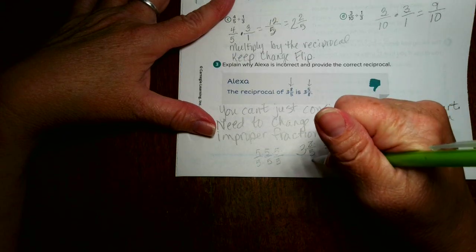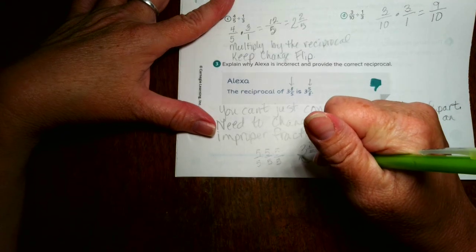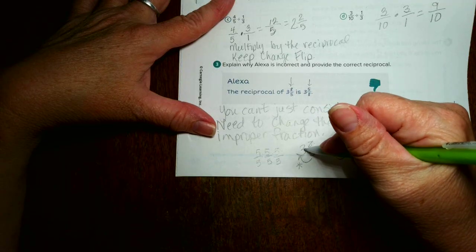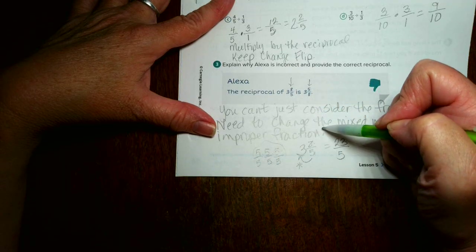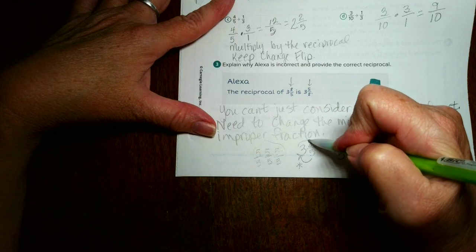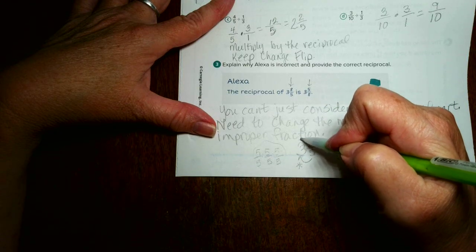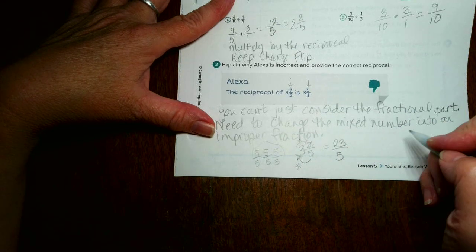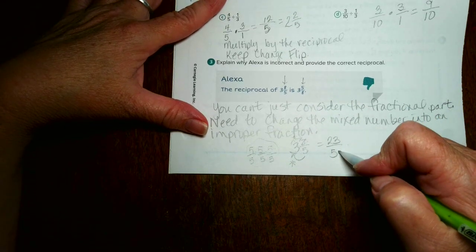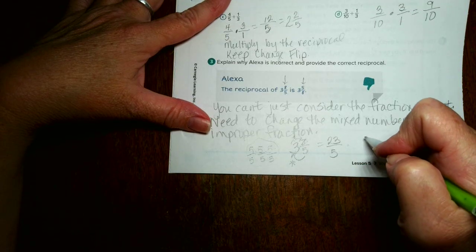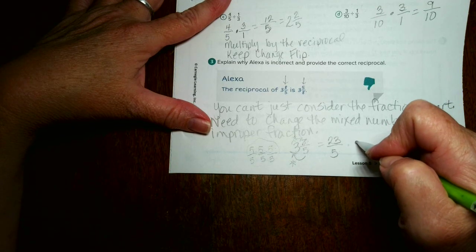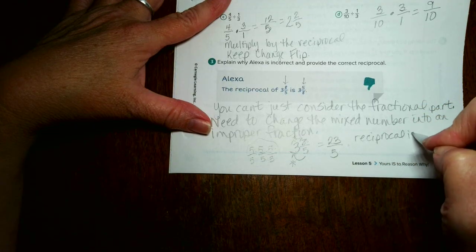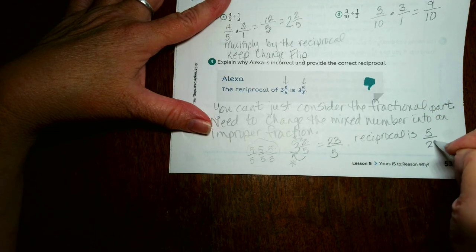So there is a little shortcut method to think about this. We can do 5 times 3, which gives us the 15, which is what we just figured out here. And then you add on the numerator. So 5 times 3 is 15 plus 3 is 18. So 18/5. The reciprocal of that then is 5/18.